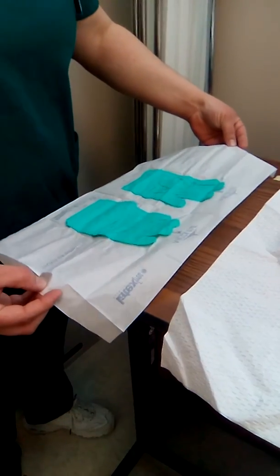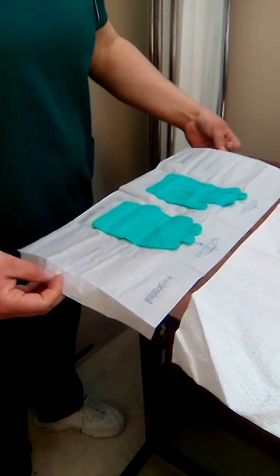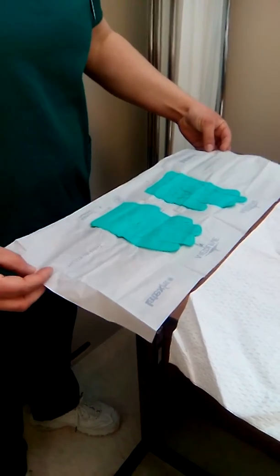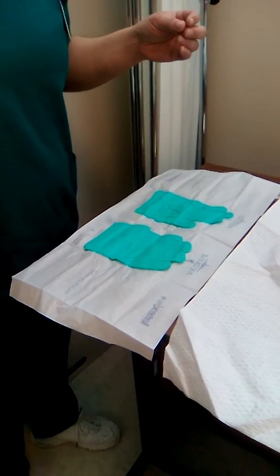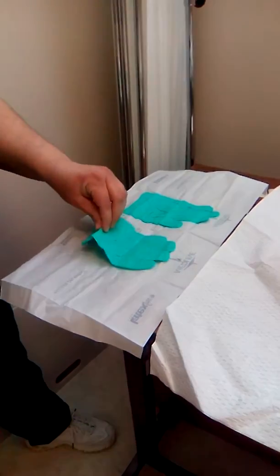Ensuring that my paper does not cross over my sterile field, otherwise it will be contaminated. I am going to apply my first glove.